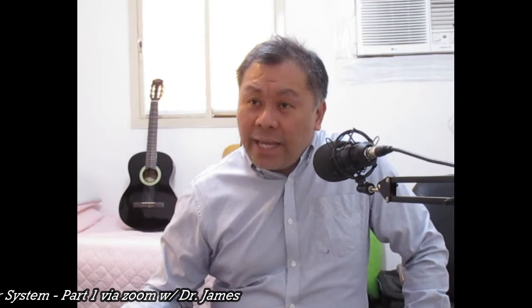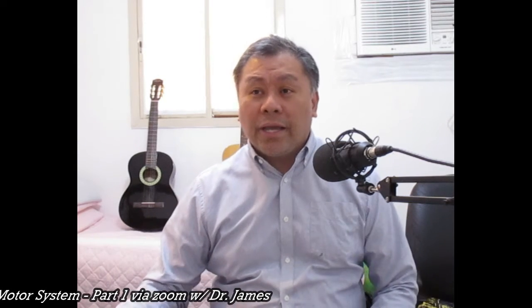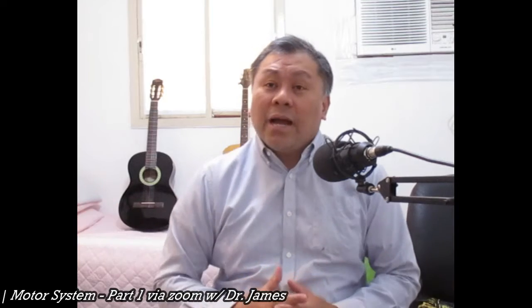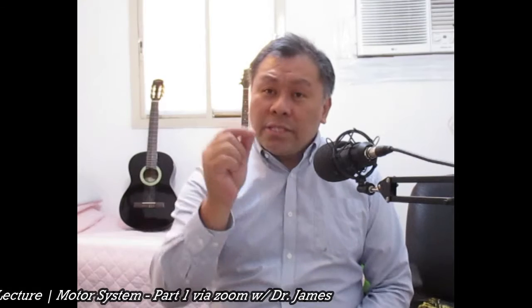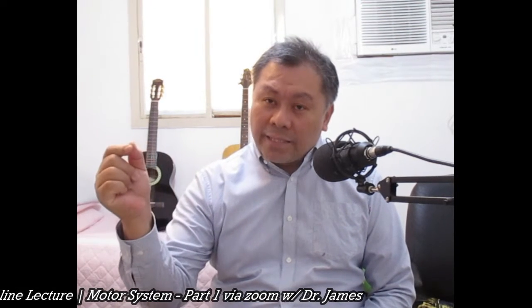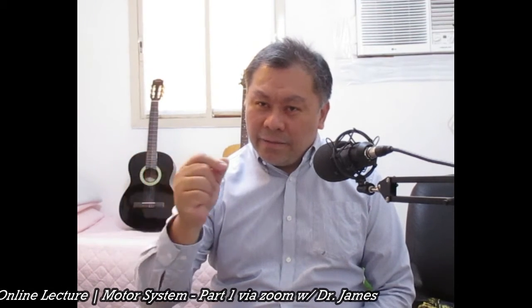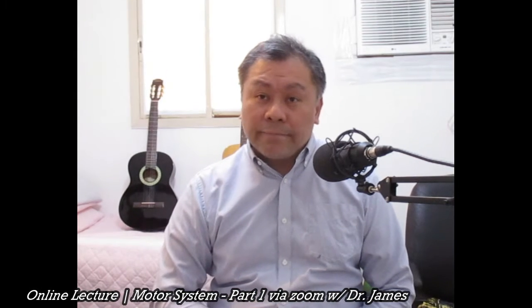So here, if you can see now, with just a figure, at least you can imagine how it goes and how it skims the picture. When you say effector organ, this is the skeletal muscle. So when somebody says skeletal muscle, it is the same as effector organ.